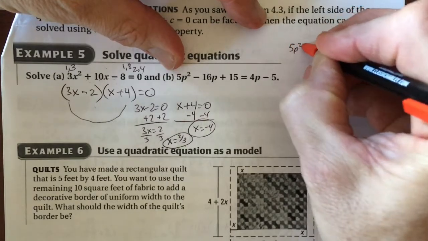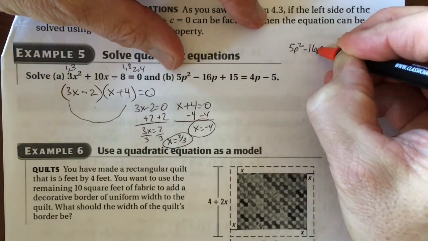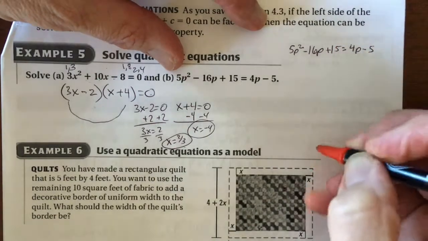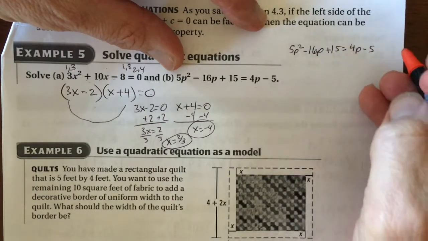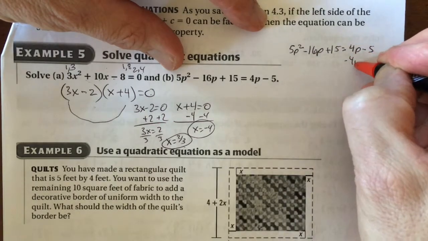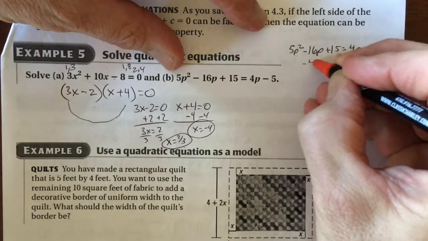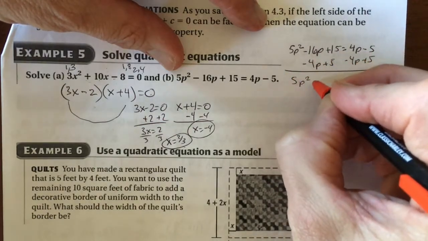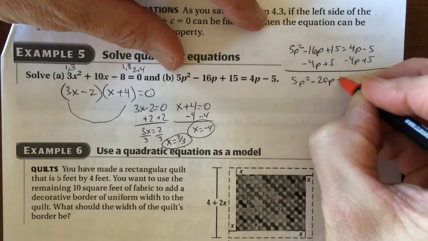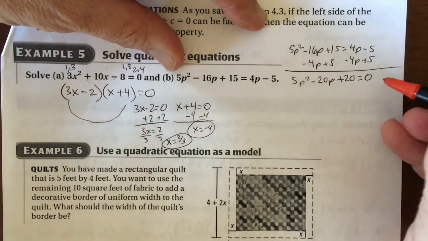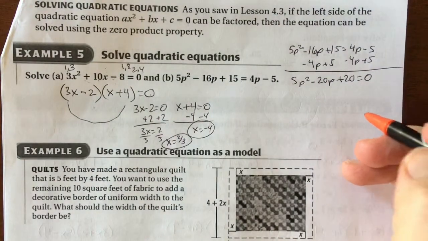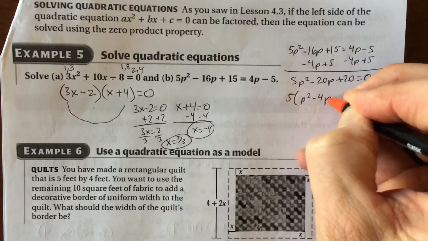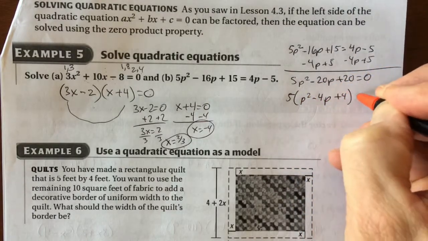So 5p squared minus 16p plus 15 equals 4p minus 5. Okay, I need to get rid of these from this side and move them over here. I'll subtract 4p and I'll add 5 to both sides. Then I have 5p squared minus 20p plus 20 equals 0. Now we're ready to solve. All right, I can factor out 5 from all 3 terms, so I'll take the 5 out first. p squared minus 4p plus 4 equals 0.